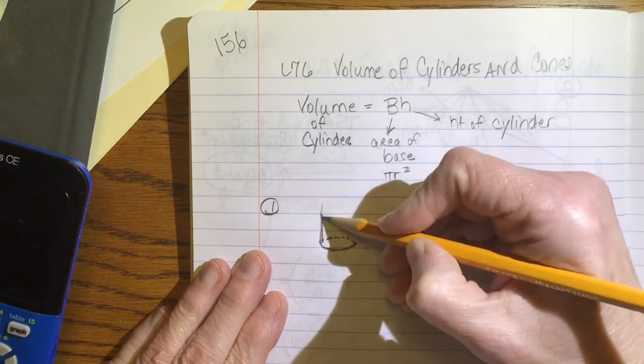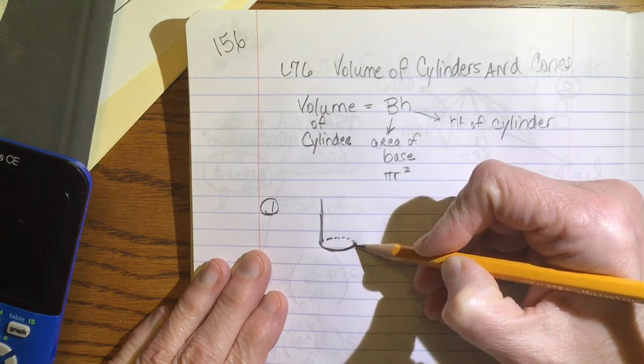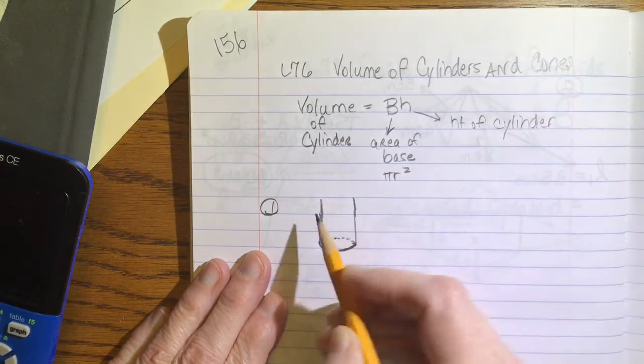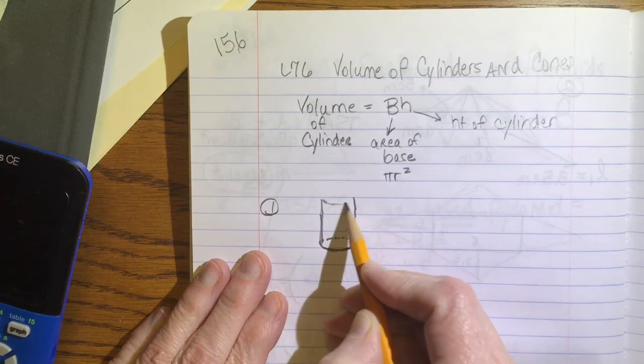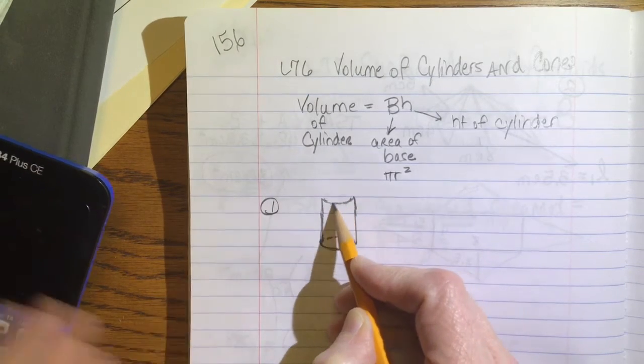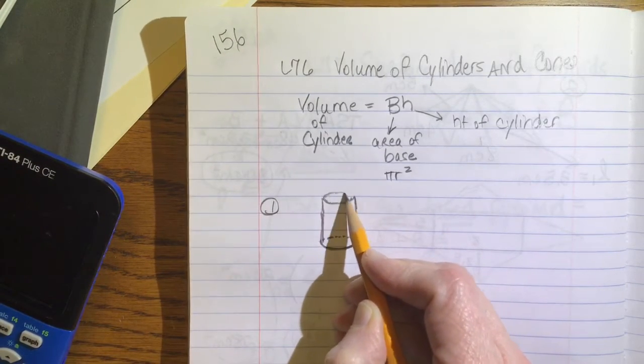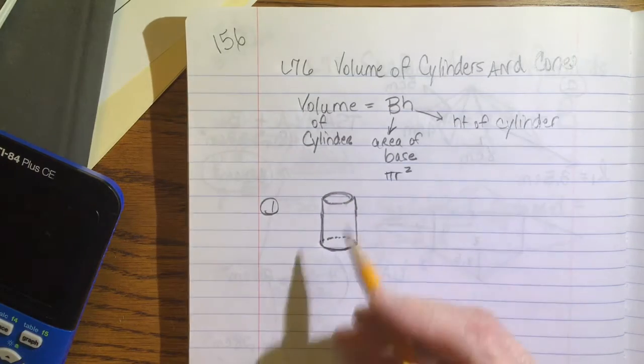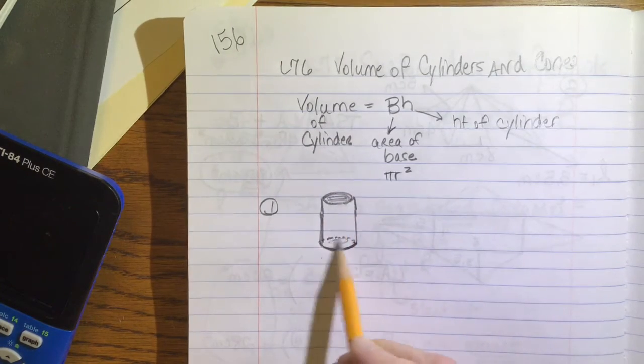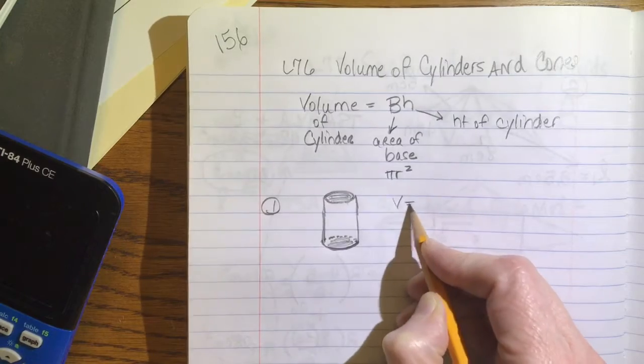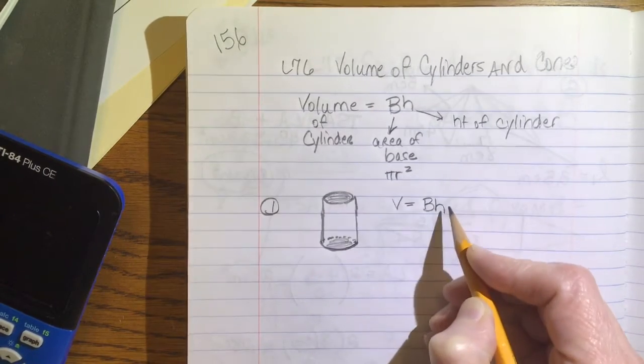I'm going to go up to about 3 lines. And then I'm just going to draw the same thing. Now, in this case, you would draw the front and the back solid. So here are our bases. And so the volume is equal to the area of the base times the height.